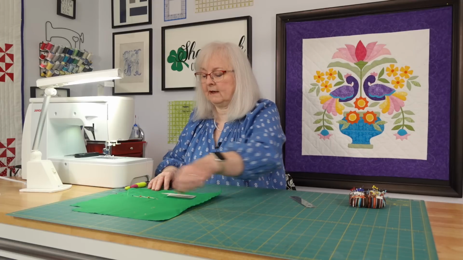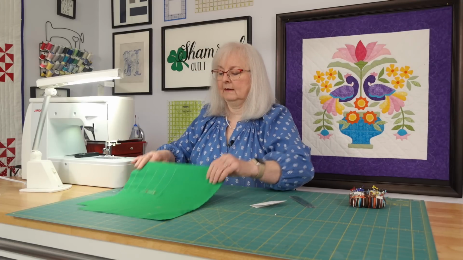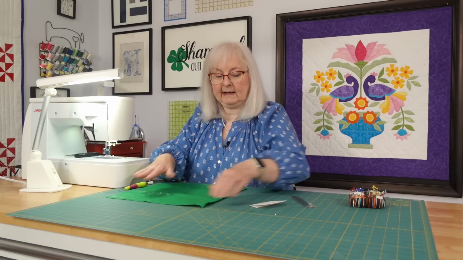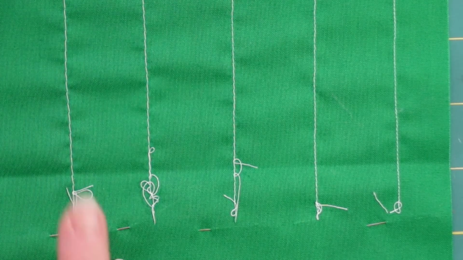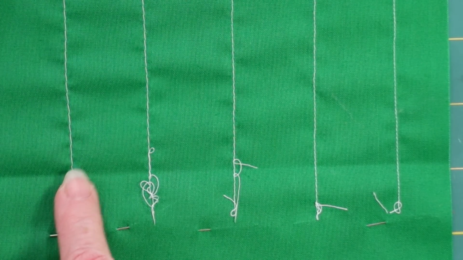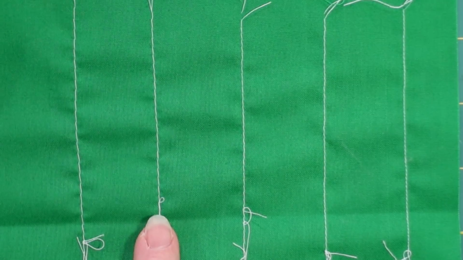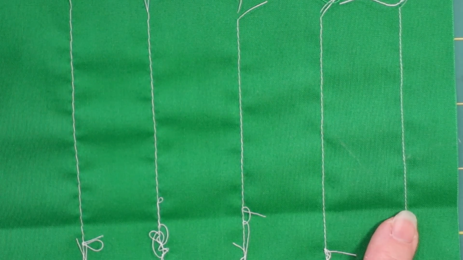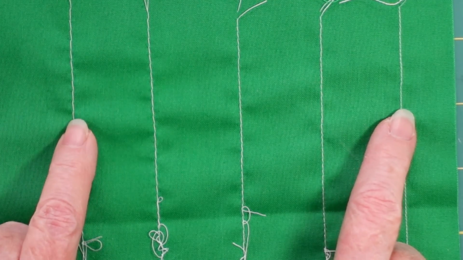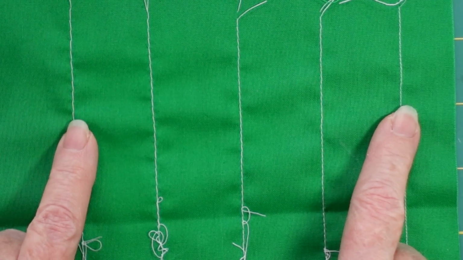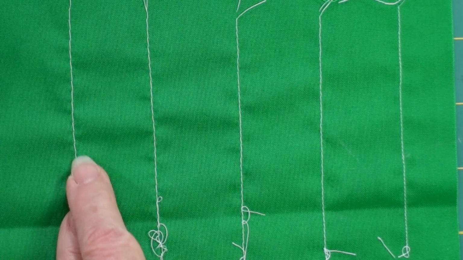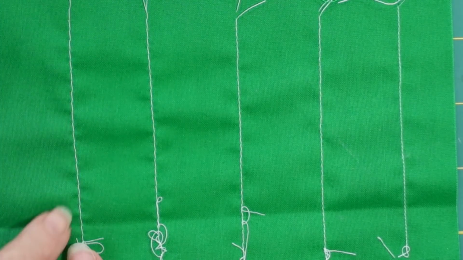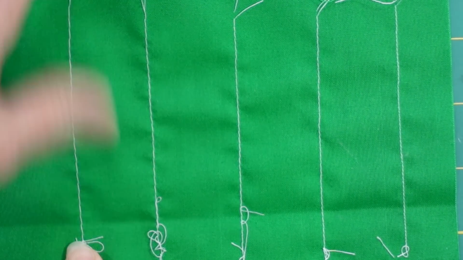And I'm going to flip this over so you can see the back side of it. This is the 5, the 4, 3, 2.4, and 1.8. So you can see just the difference in those stitches. Look at the wide disparity between the 1.8 and the 5. And that's why we use that for that basting stitch. And also you can see the gathering. That's why we use it for the gathering.